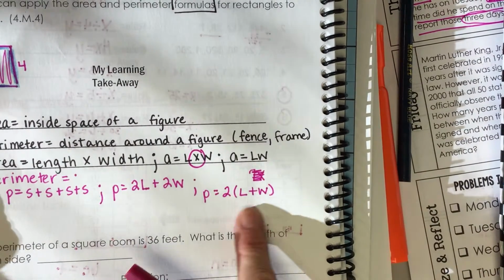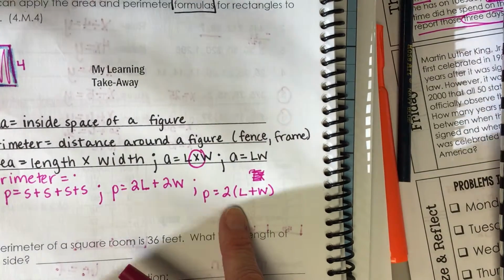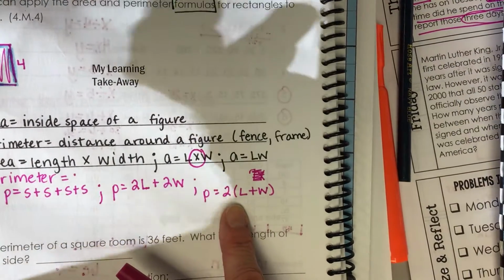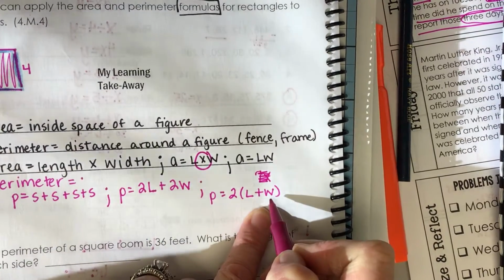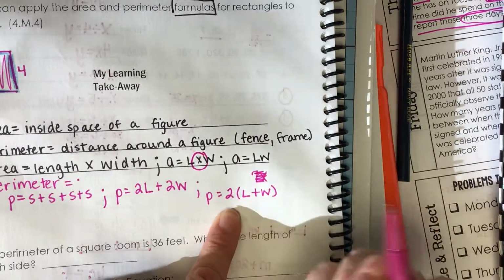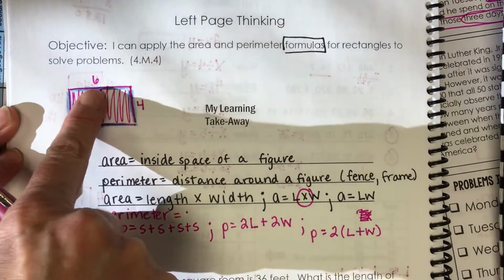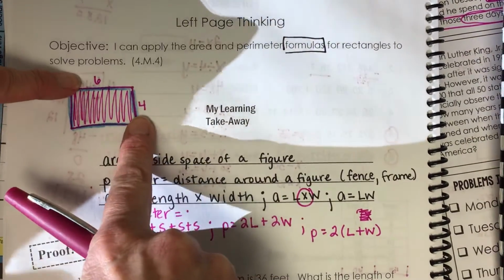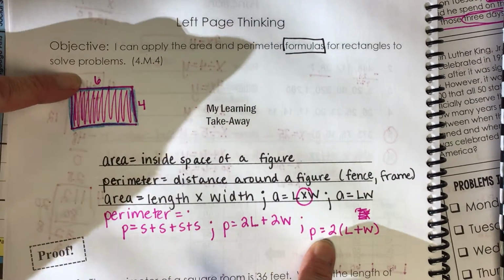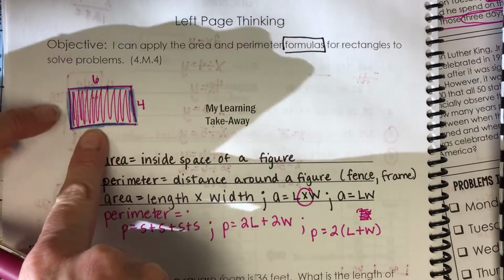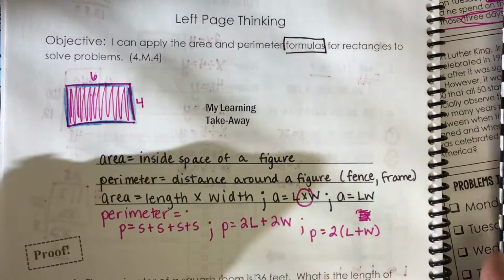That parenthesis also means to multiply, just like when we use the distributive property of multiplication. So this means add the length and width and then double it, or multiply it by 2. So in the example of this rectangle, 6 plus 4 is 10, and then I can just double it to get 20, because 6 and 4 are what these other sides are. That's why we can double that number.